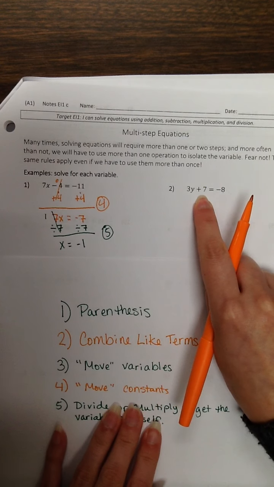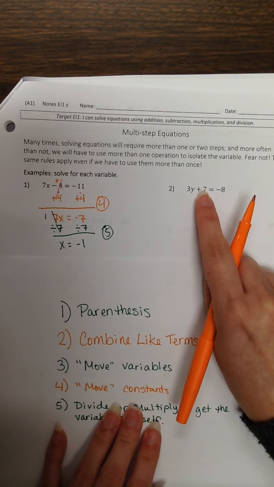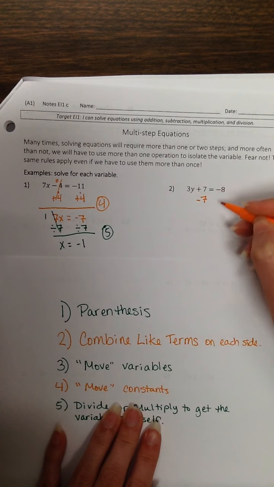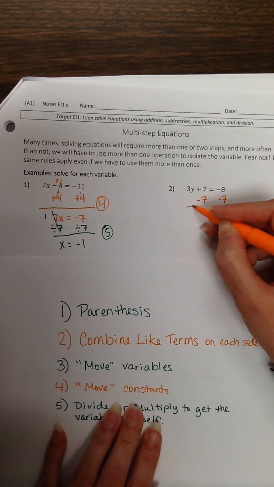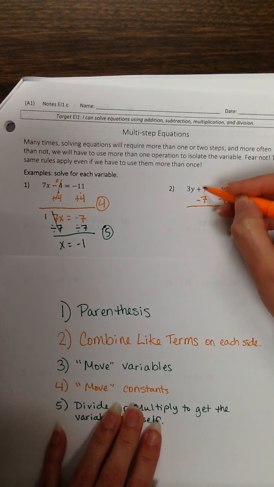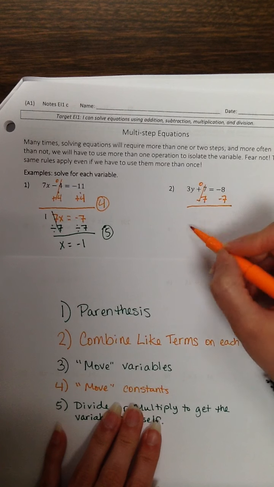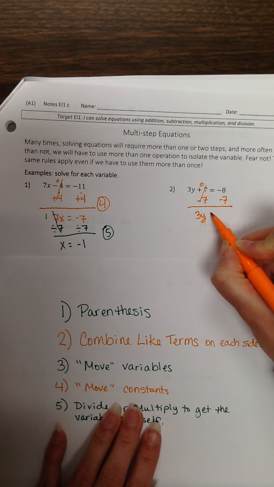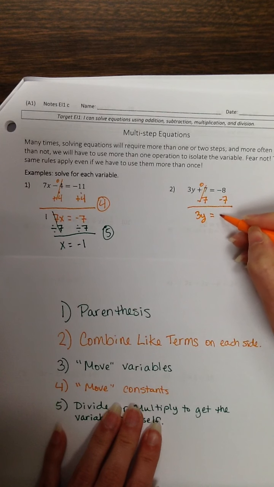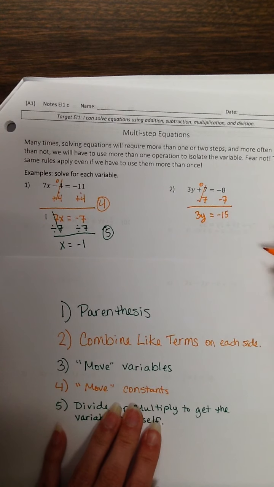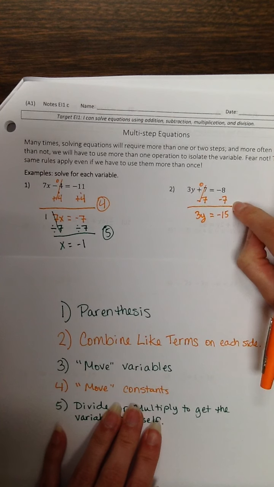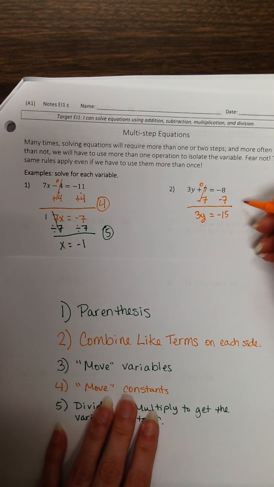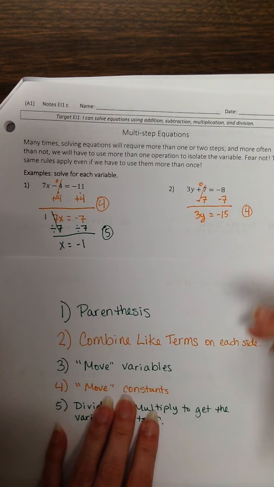Right now I have a +7 with my variable. I want to go ahead and move that over. I'm going to use the opposite operation to do that. +7 minus 7 becomes 0. So all I have left on the left-hand side is a 3y, and on the right-hand side I get negative 15. So that 7 has moved from the left to the right. So that was step 4.